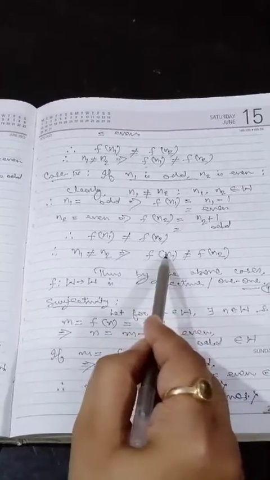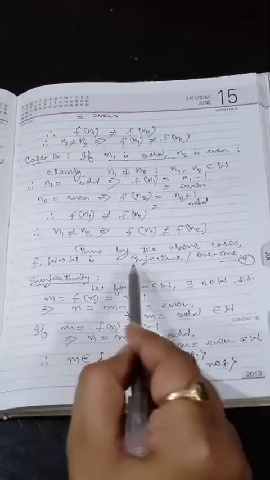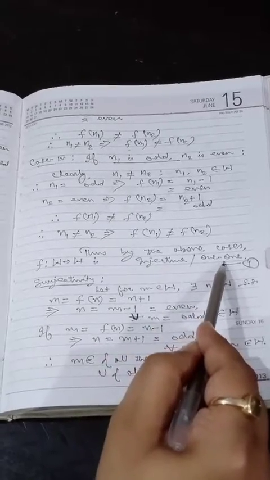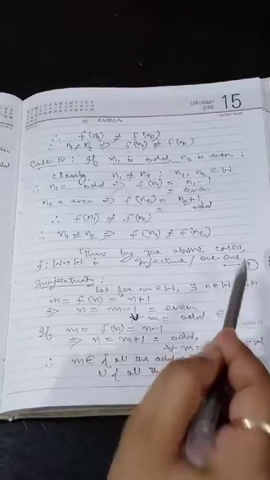So by observing all the above four cases, we are observing what? That our f from W to W is injective, or one-one function. So let us assume that this result is result number first.